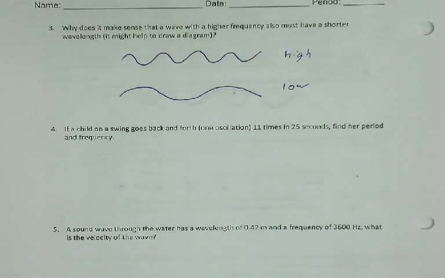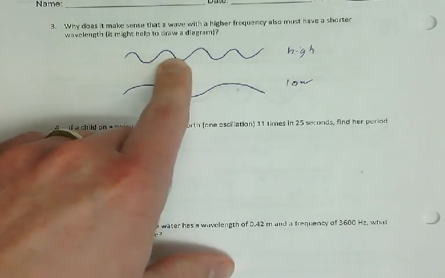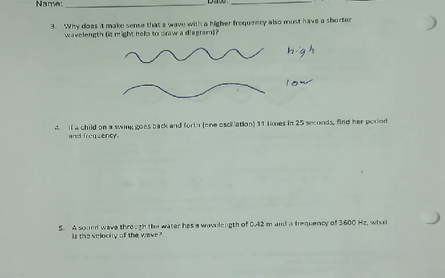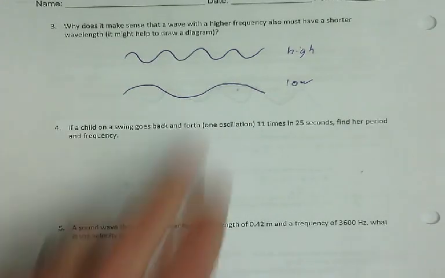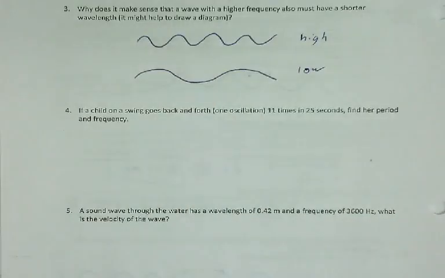So why is it that the wavelength has to be shorter? Well, when you have a high frequency, when they're happening more often, they have to be closer together so you get more of them in one space. Whereas with a low frequency, you get less of them in one space. So they have to be larger and longer and more spread out for a low frequency, and they have to be tighter and more compact for a high frequency. Okay?